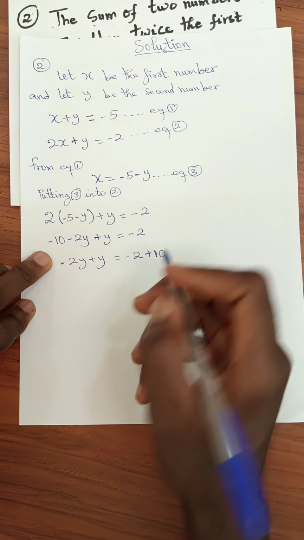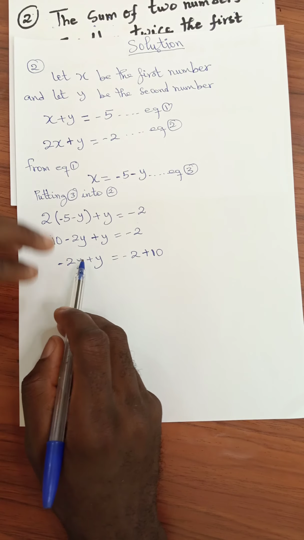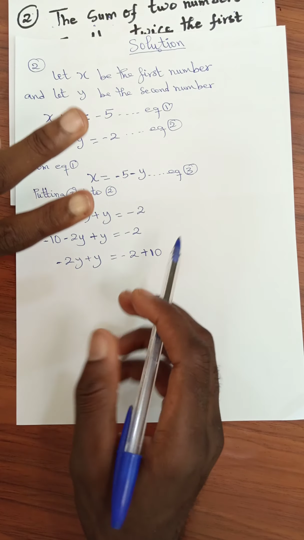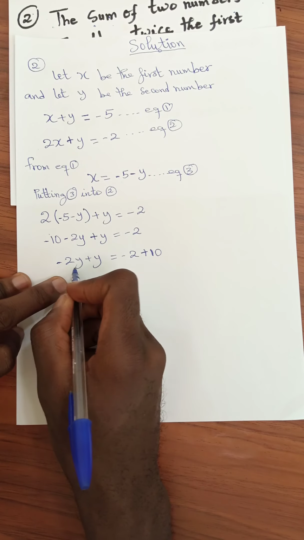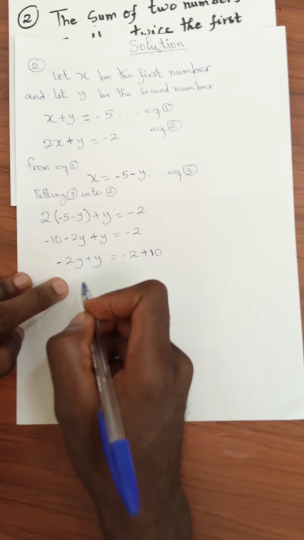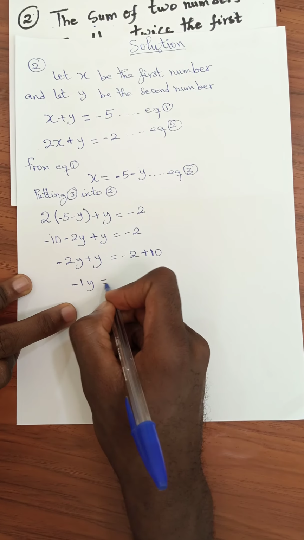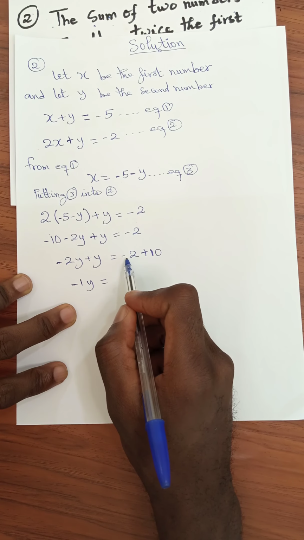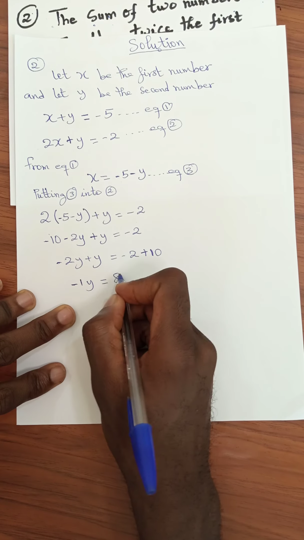So negative 2y plus y, you are owing 2, and then you are able to pay 1, you owe 1. So negative 2y plus y is negative 1y, is equal to negative 2 plus 10, which is the same as 10 minus 2, that is 8, right?